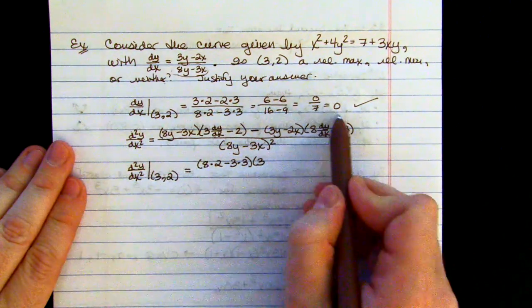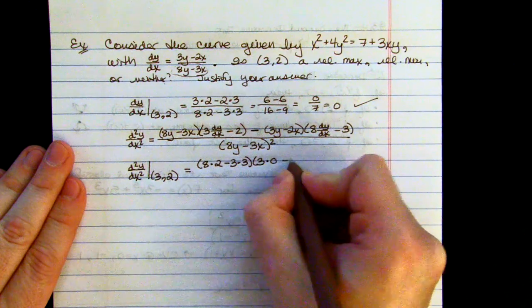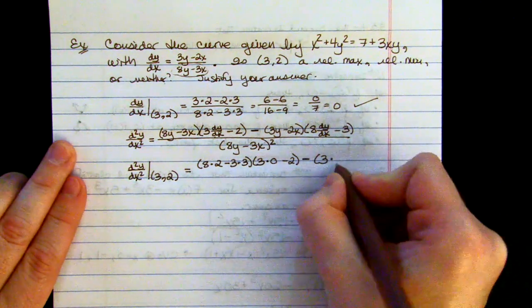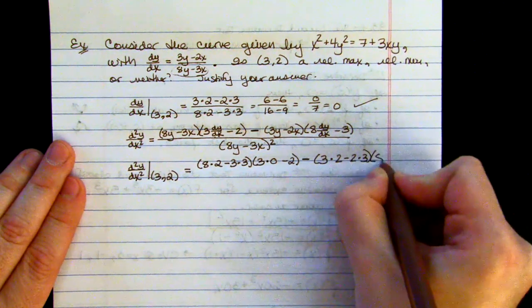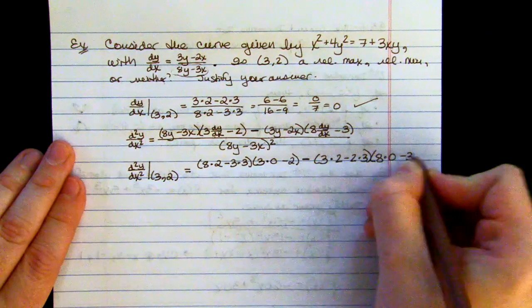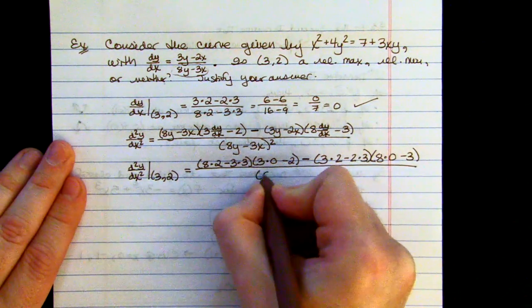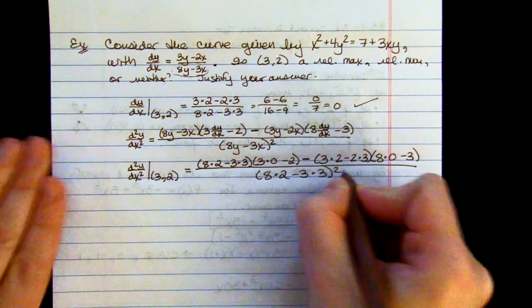We already found that over here. Dy dx is going to equal 0. So I'm going to say times 0 minus 2, minus (3 times 2 minus 2 times 3) times (8 times 0 minus 3), all over (8 times 2 minus 3 times 3) squared.